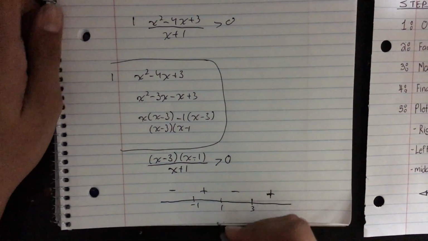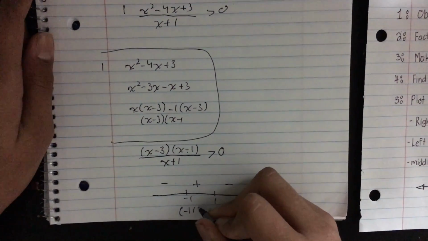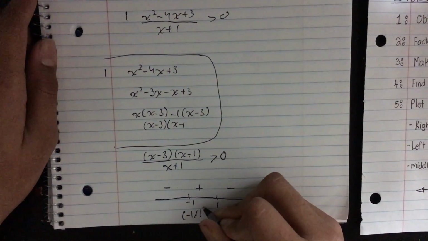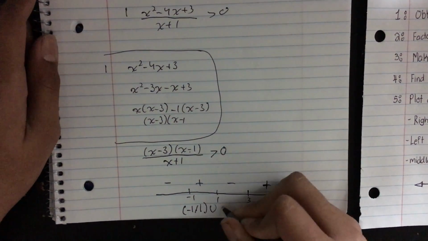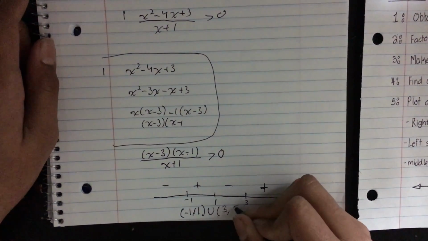So it can also be written as negative 1 comma 1, union, meaning just joining it together, and 3 to infinity.